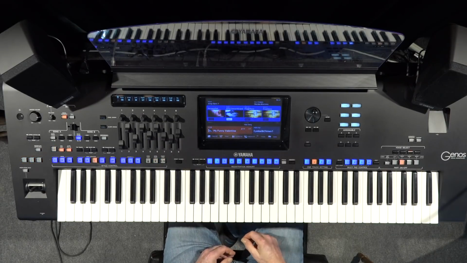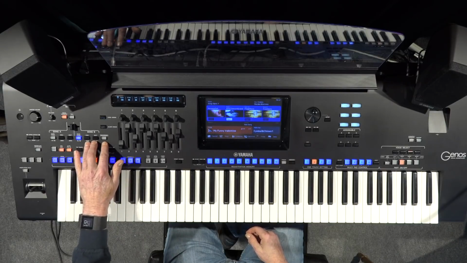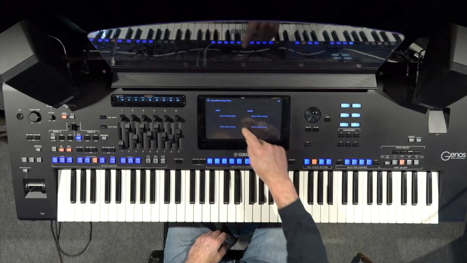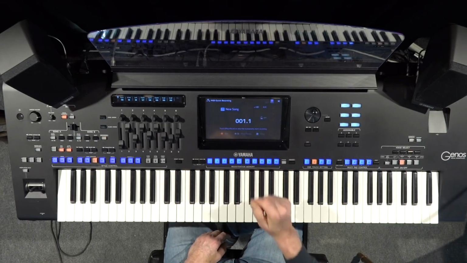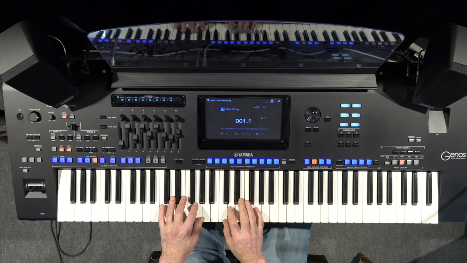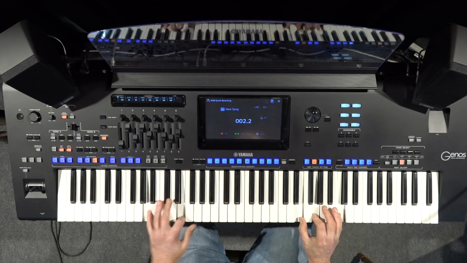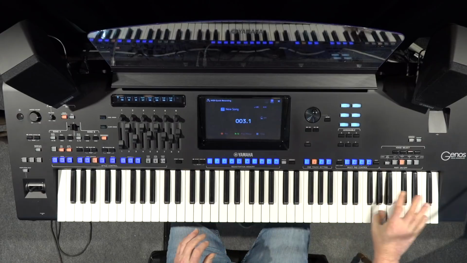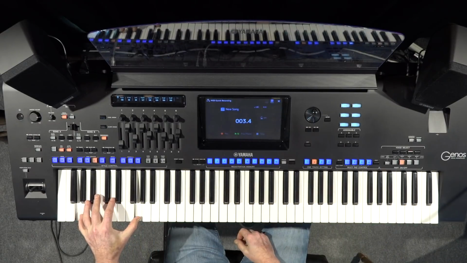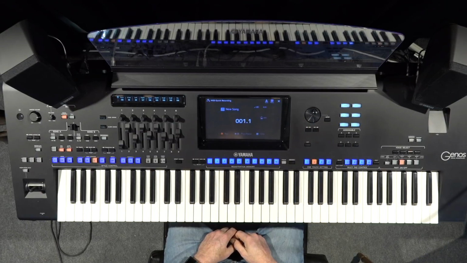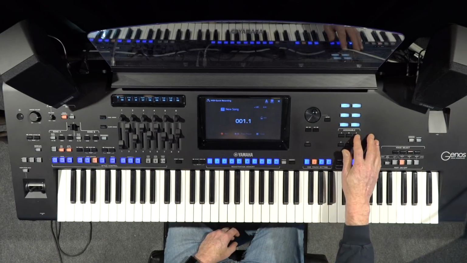Now, another thing the MIDI file does, which is really awesome, is I'm going to hit record and do a quick recording on MIDI here, and I'm just going to play. Boom, there you go, a real quick recording, but guess what?